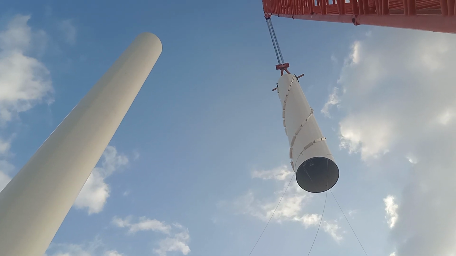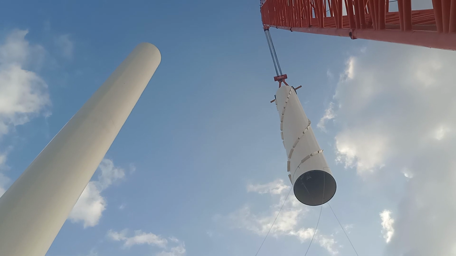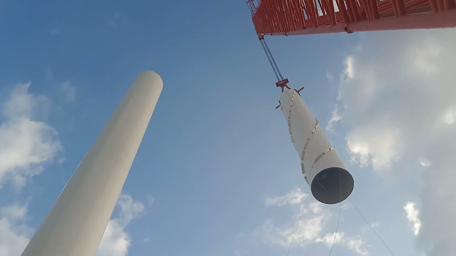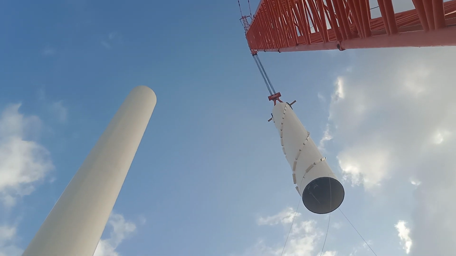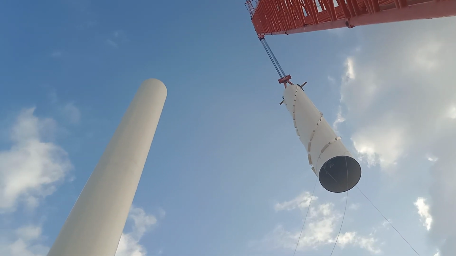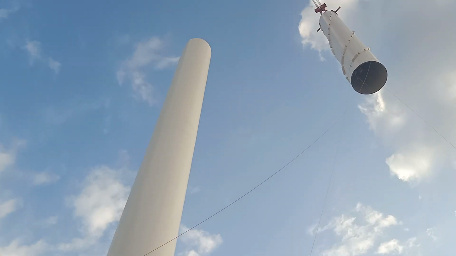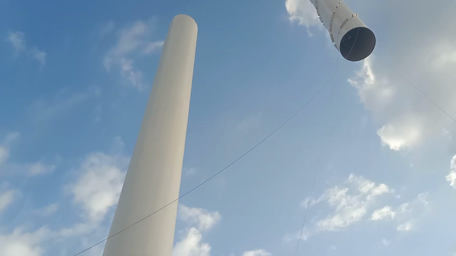So we require 3 or 4 meter per second, then we can perform the job. Otherwise, it's unsafe and will be counted as an unsafe activity. That's why we held the work yesterday, and today we are doing it. And this height is 98 meter, the total of the wind turbine tower.